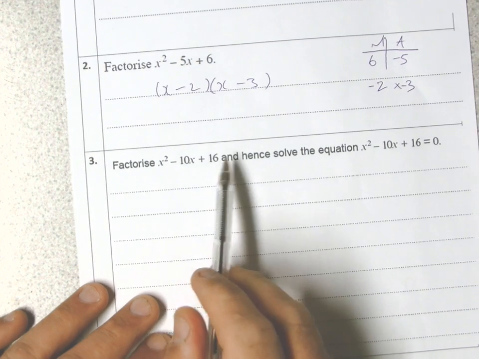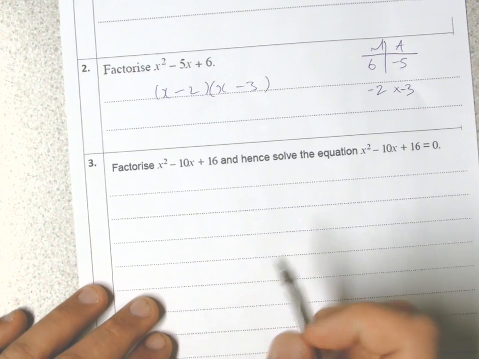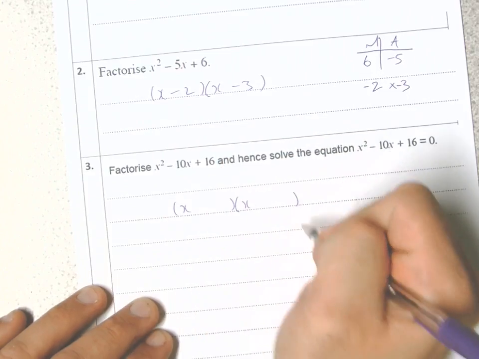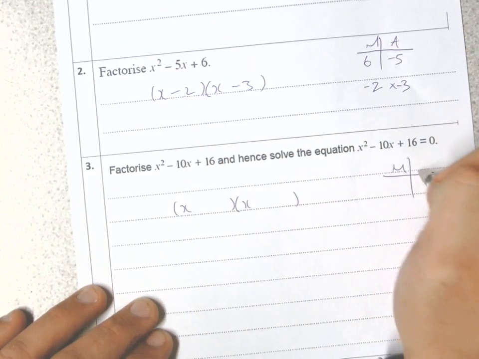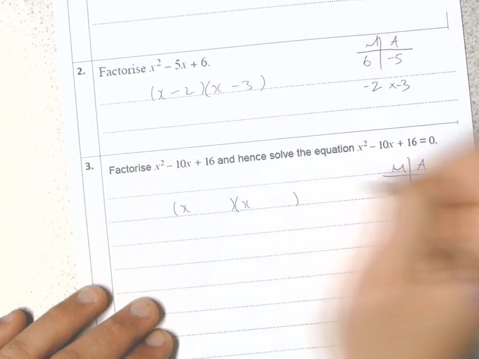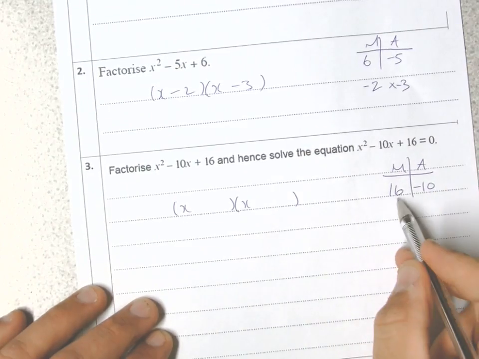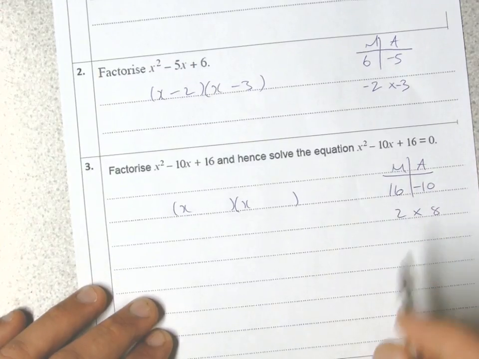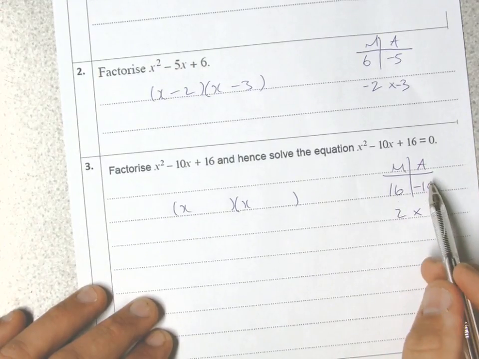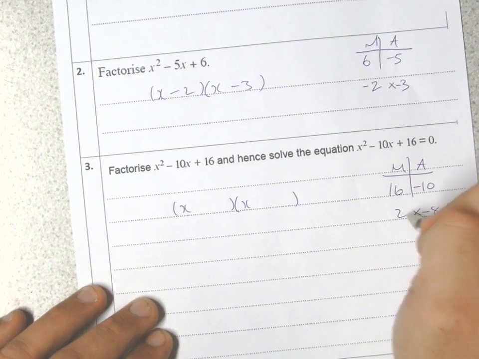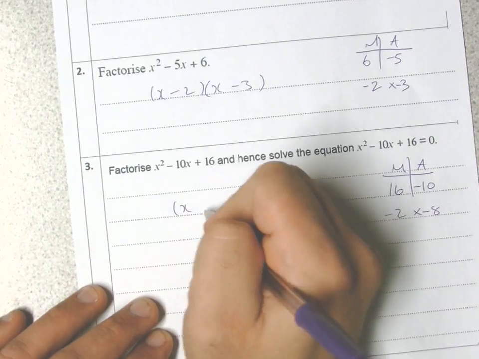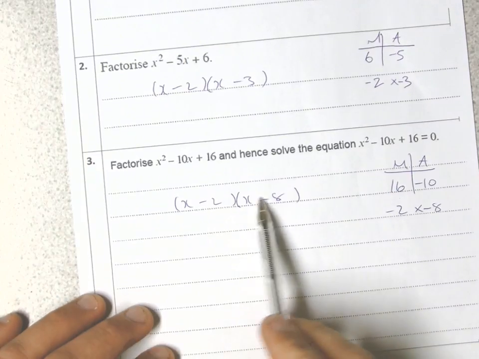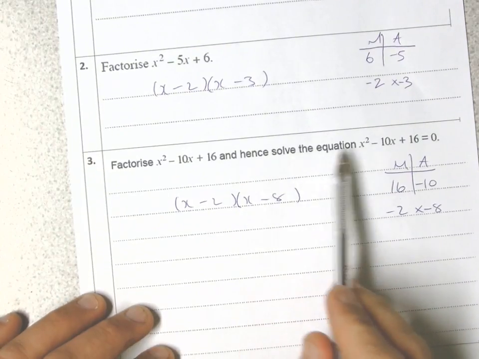Last one, we're asked to do two things. First of all, we're asked to factorize. So factorize here, again. Two brackets, multiply to give 16, add to give minus 10. Two numbers that multiply to give 16, 2 and 8, of course, would work. For them to add up to give minus 10, they both have to be minus. So minus 2, minus 8. And it works. Now it says, hence solve the equation.